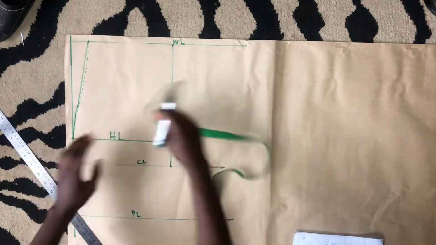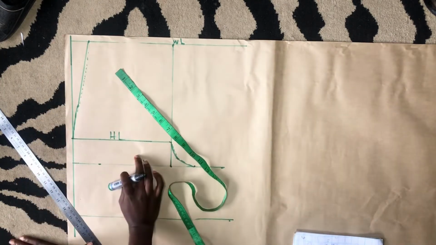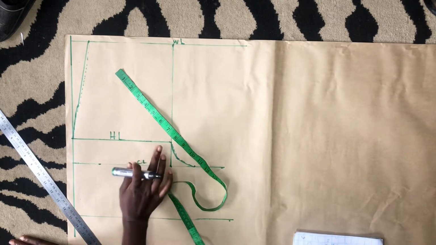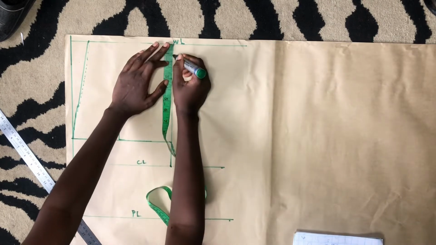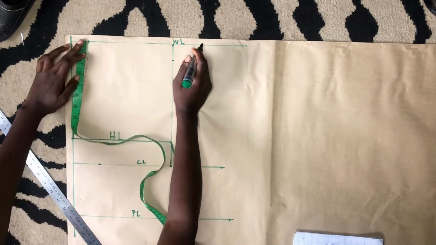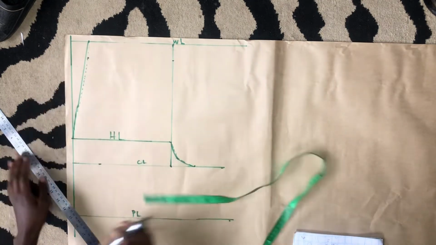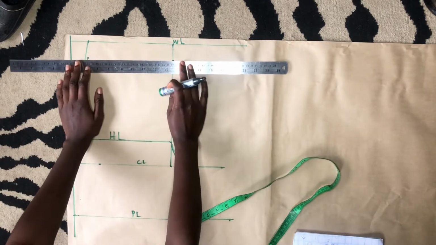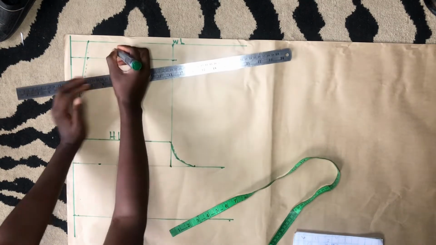So this is it. Now this trouser is going to have a 1.5 inch band, which is what I'm going to be taking out now. My 1.5 inch for my band. So I'm just going to take it this way, and I'm going to connect these 2 lines together. So now this is for my band.